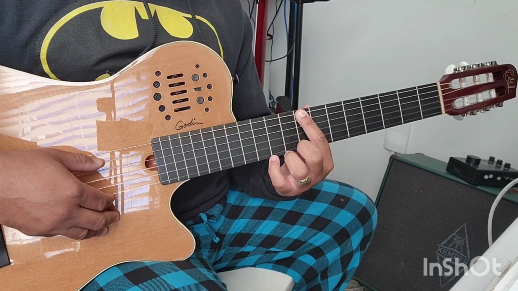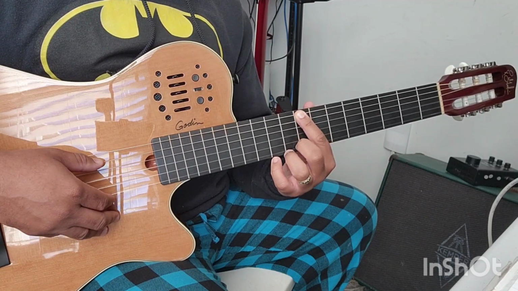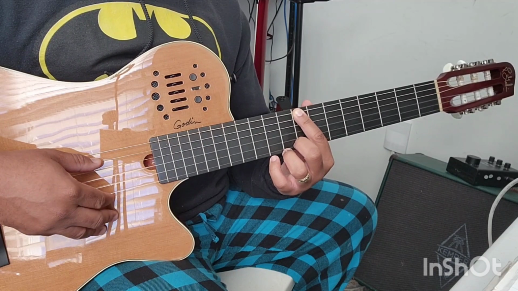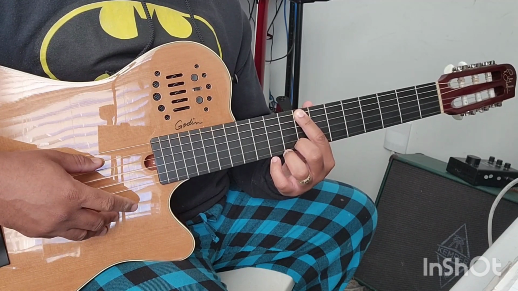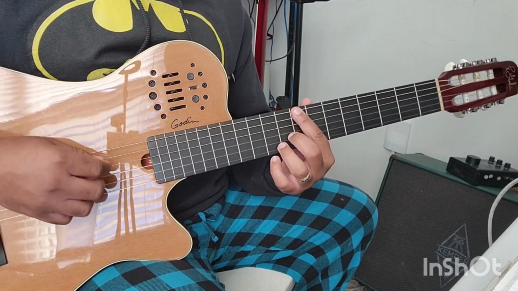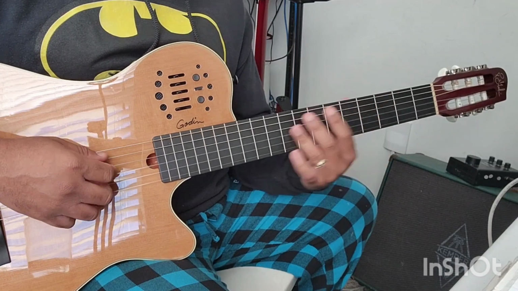So you're really going to use these a lot in comping, like if you want to hold down the root, if there's no bass player or something like that, and you're accompanying a singer or an instrumentalist, that's what this one will come in at. Same thing with that A shape.